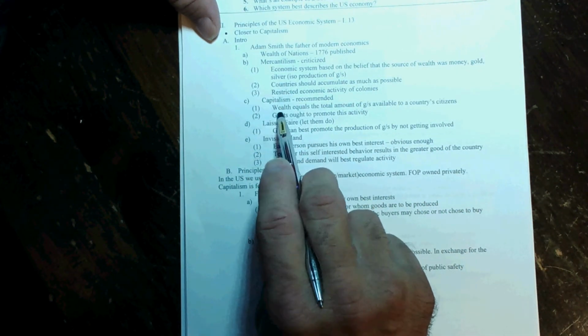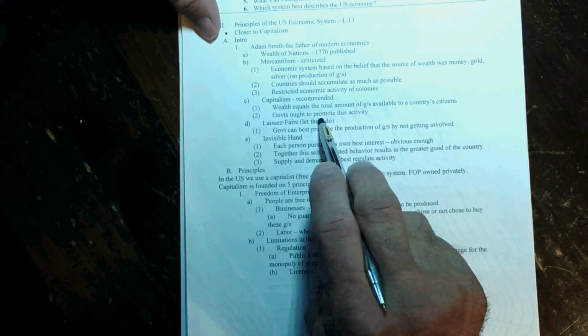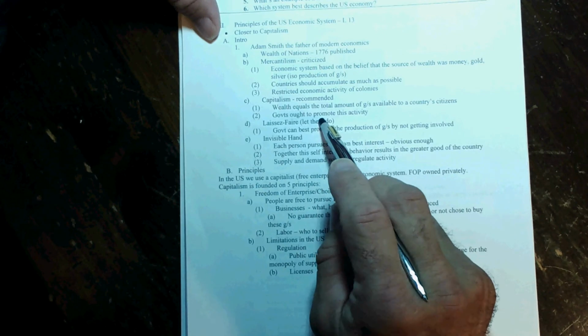And he says that the wealth of a nation equals the amount of goods and services available to a country's citizens. And that's what we do today. We're going to be talking about gross domestic product, which is the final market value of all goods and services produced in a period of time. And it's not the money, it's the goods and services that you buy with the money that is the wealth of nations. When you're hungry, you don't eat dollars. When you're cold, you don't bury yourself under a pile of ones. It's the food and the blankets that you buy that is truly the wealth of nations.